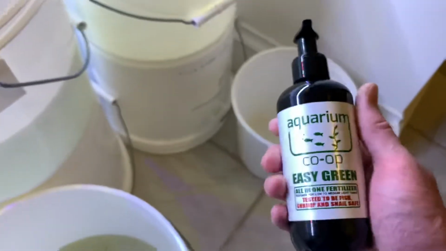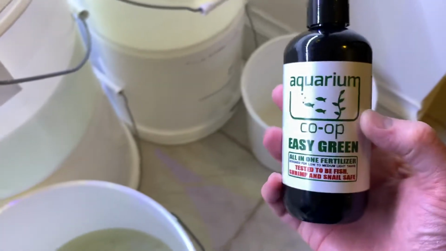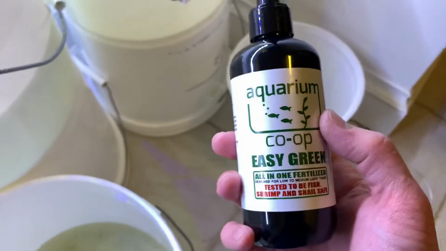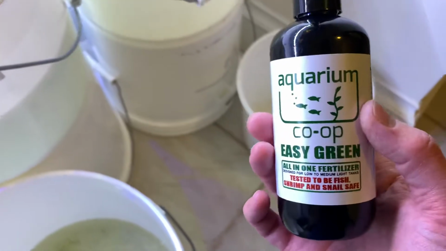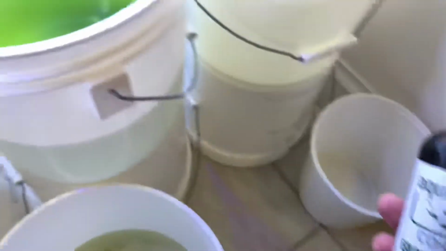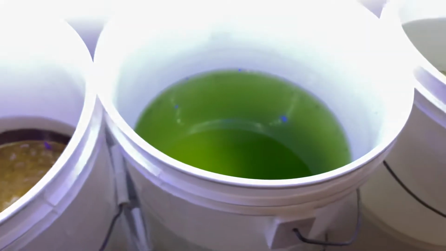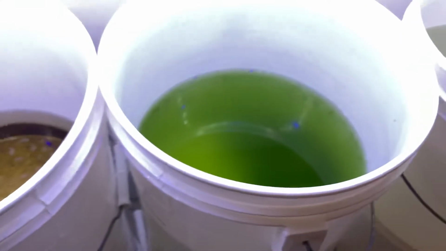Okay, so I have this Easy Green fertilizer, and I don't want anybody who uses Easy Green for planted aquariums to think that this is going to give them green water. I'm using it at 10 times its normal strength, and I'm also illuminating this bucket 24 hours a day. So there's a lot of energy going into this bucket, and there's a lot of fertilizer.